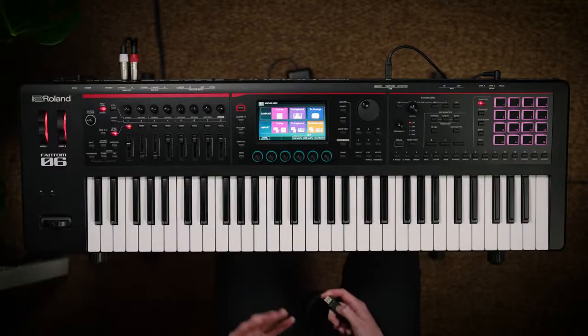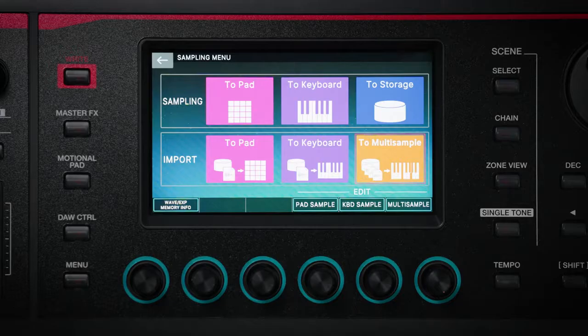FANTOM-0 also allows you to create and play multi-samples, meaning you can sample your favorite sounds and turn them into unique keyboard instruments to use in your performances and productions. Here I have some samples of harmonics played on my acoustic guitar, which I'm going to import into a new multi-sample.